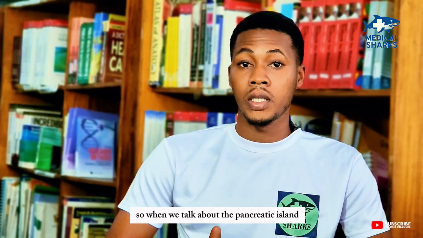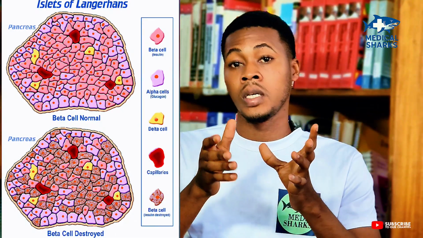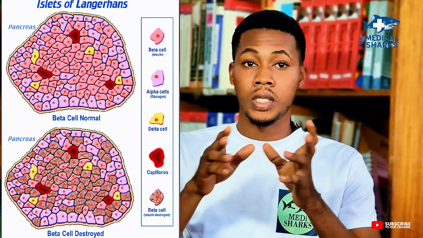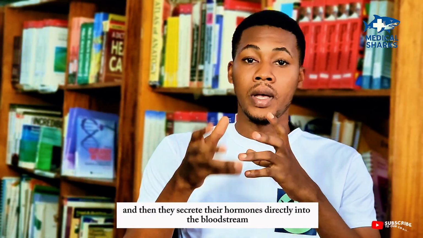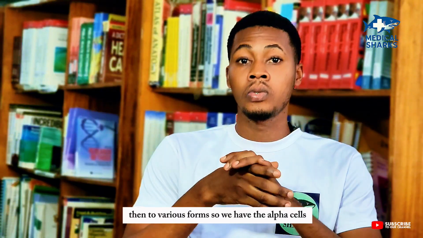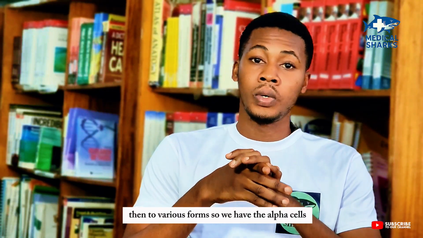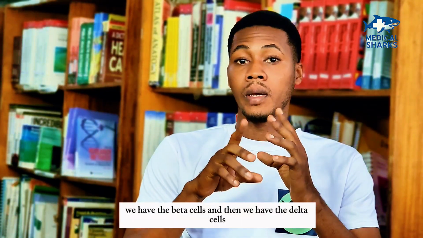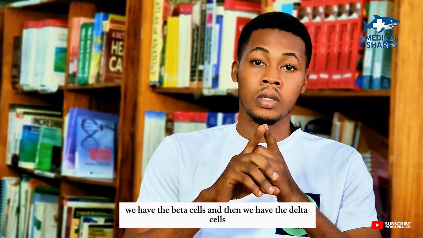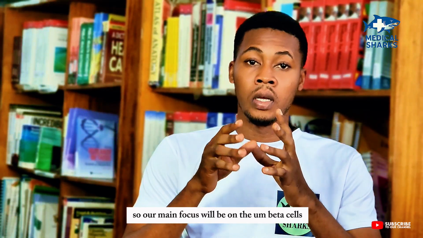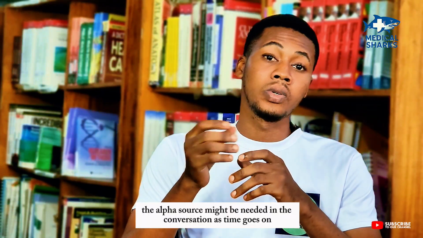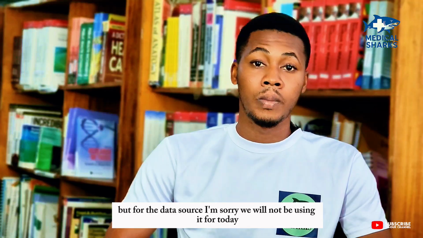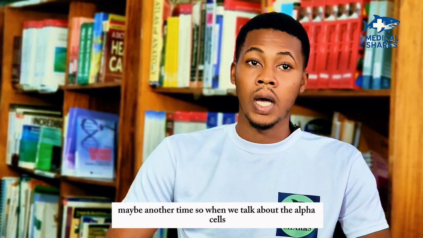When we talk about the pancreatic islet, it's just a cluster of cells within the pancreas, irregularly distributed within the pancreas, and they secrete their hormones directly into the bloodstream. So we have the alpha cells, the beta cells, and then the delta cells. Our main focus will be on the beta cells. The alpha cells might be needed in the conversation as time goes on, but for the delta cells, I'm sorry, we will not be using them today, maybe another time.